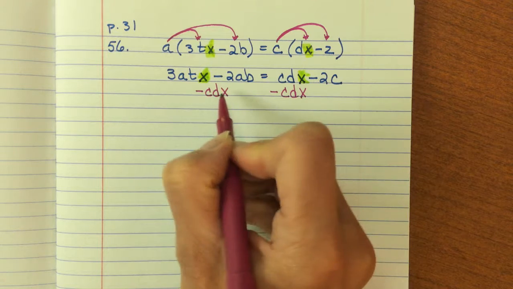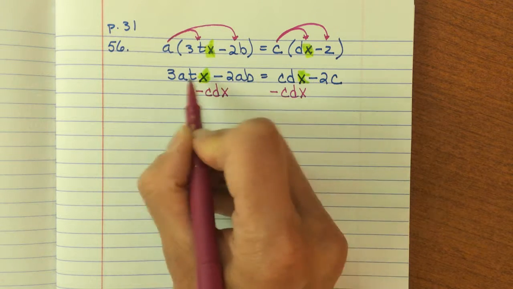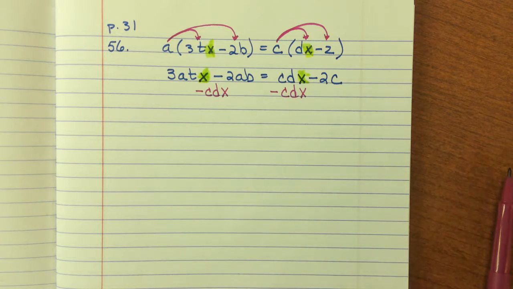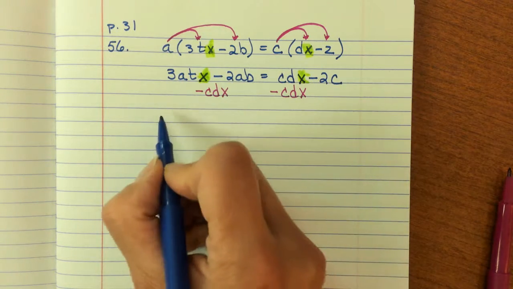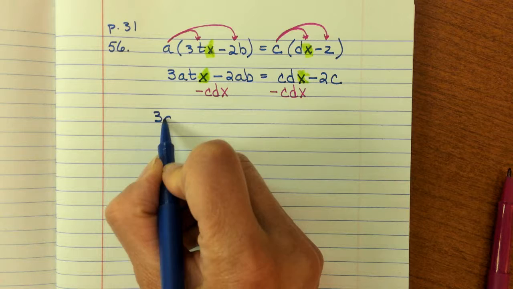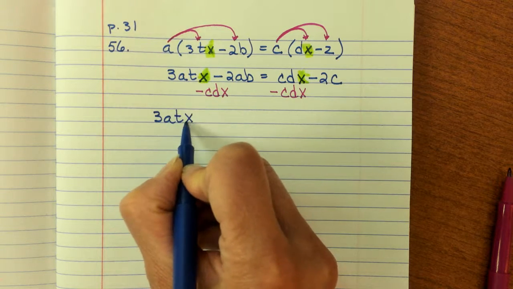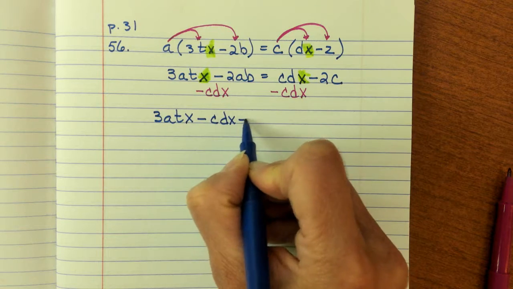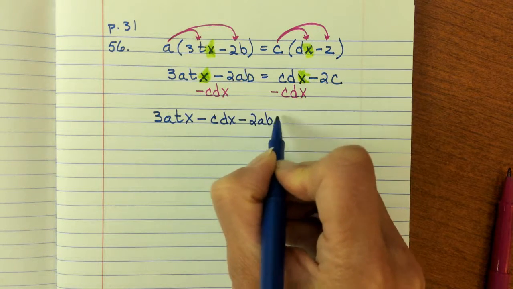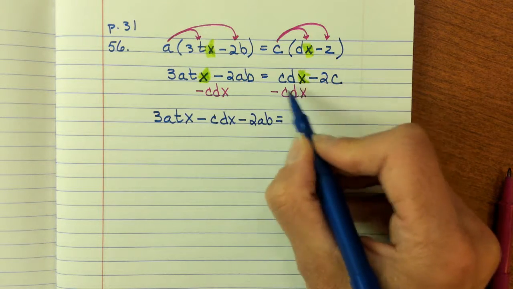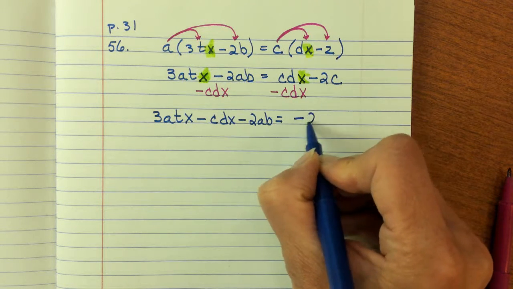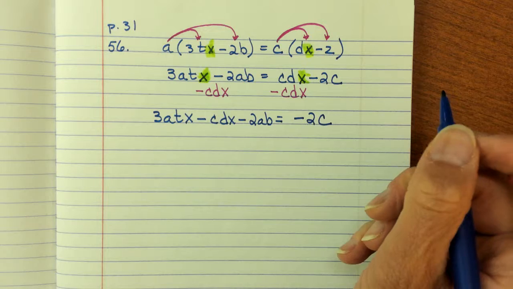I intentionally did not put it underneath either one of these because it's not like terms at all. So now on the left side I have 3atx minus cdx minus 2ab equals, well, this became a 0. So then I'm just left with minus 2c.